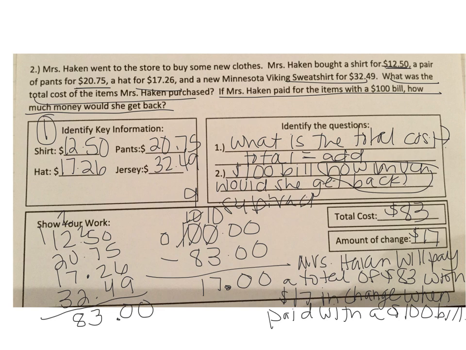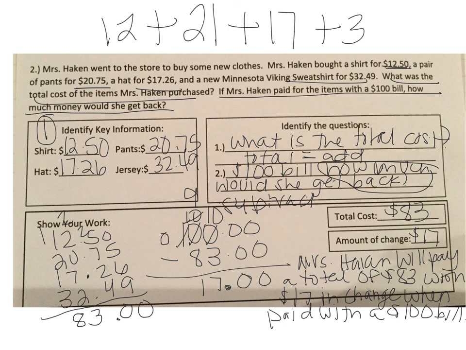Okay, and the last thing you can do just to double check is to go ahead and make sure that your answer makes sense. Okay, I bought 4 things. Okay, the first one was right around $12. Okay, the second one is about $21 if I estimate. Okay, the third one is $17, and then the fourth one is $32. Okay, and I actually should probably go back and change this 12 to a 13 because it's $12.50.